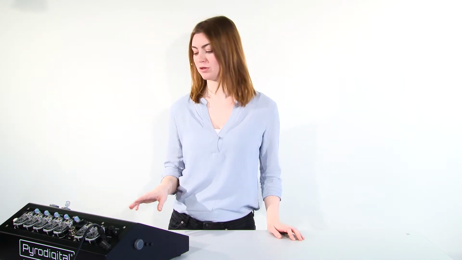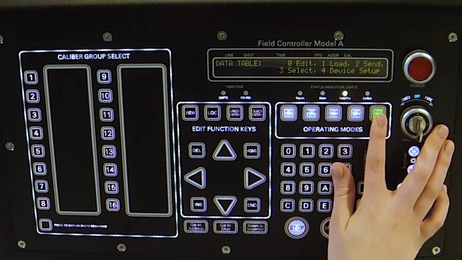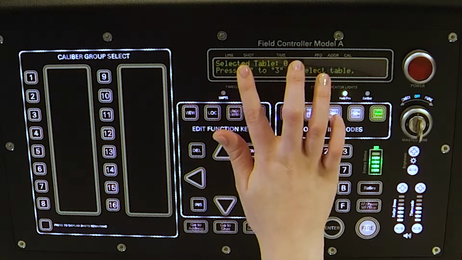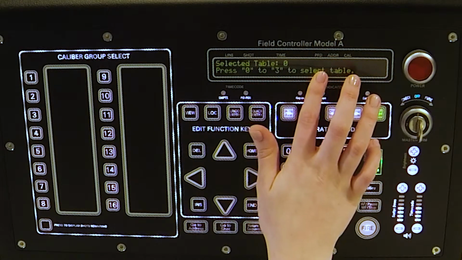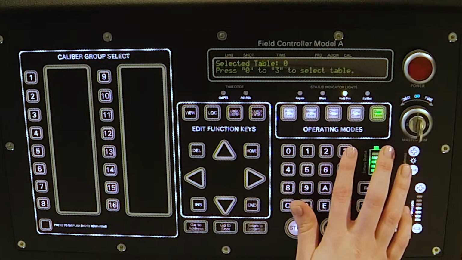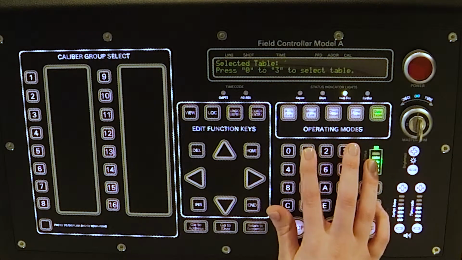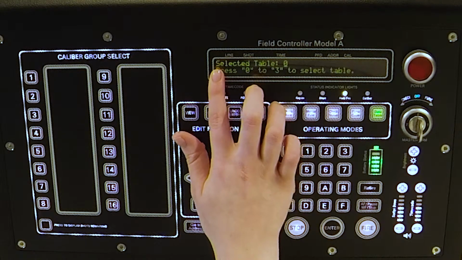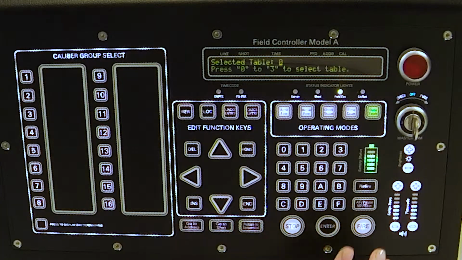To switch between the script tables of your field controller, go to Data Table mode and choose the Select feature. The display shows you the currently selected script table. To choose another script table, press one of the corresponding number keys, so either 1, 2, 3 or 0. The field controller will automatically switch to your selection and show your selection in the display. To go back to the main menu, just press Enter.